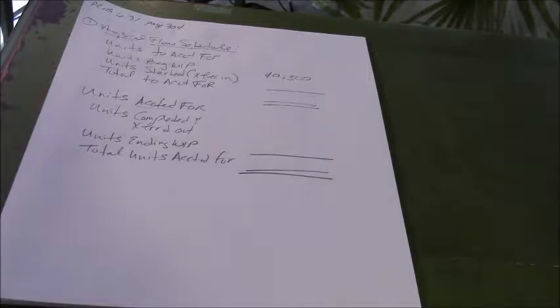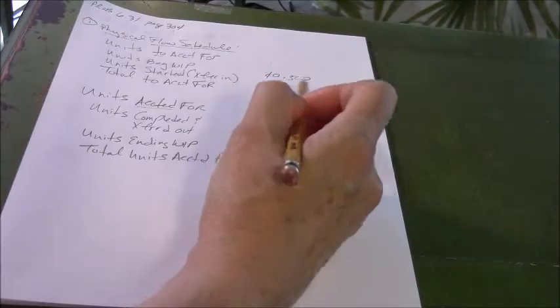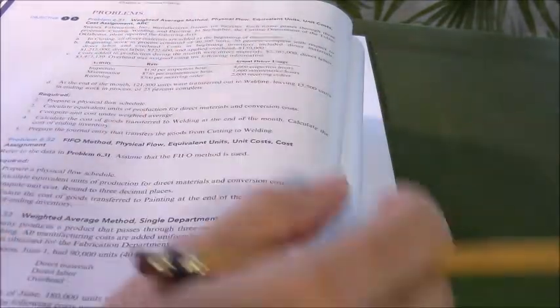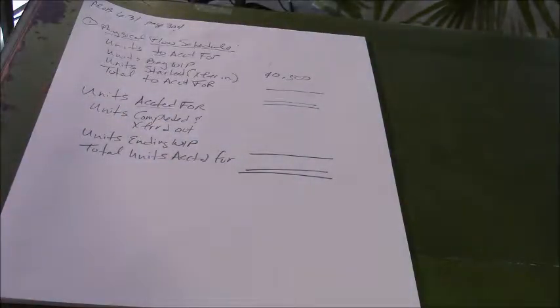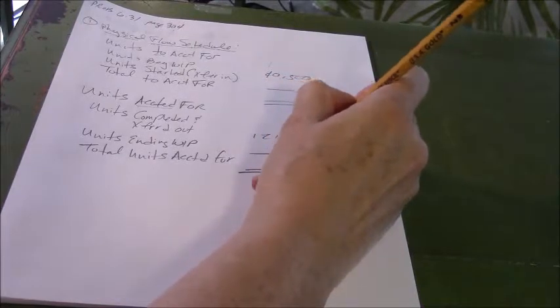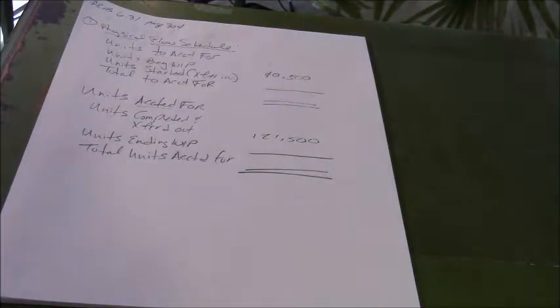Units started and transferred in, we don't know yet. So we don't know how many units we were supposed to account for yet. But we do know how many were completed and transferred out. They tell us that, 121.5 thousand, over the whole month of September.